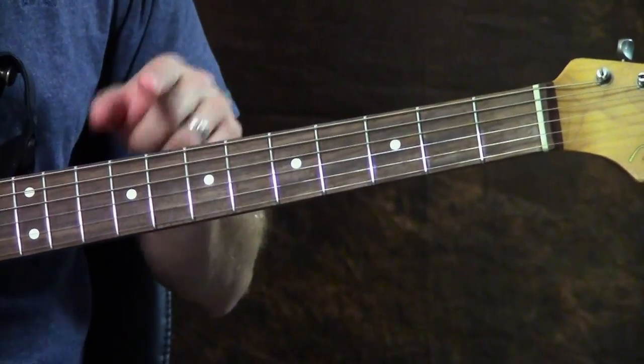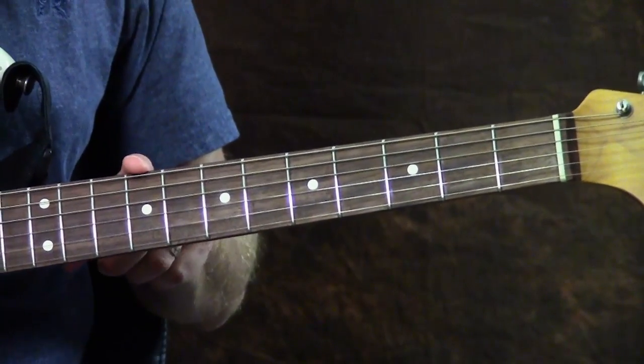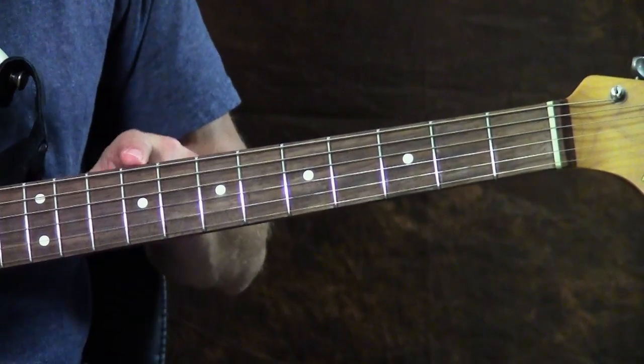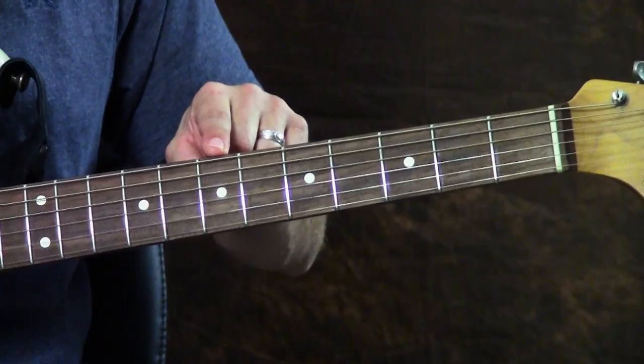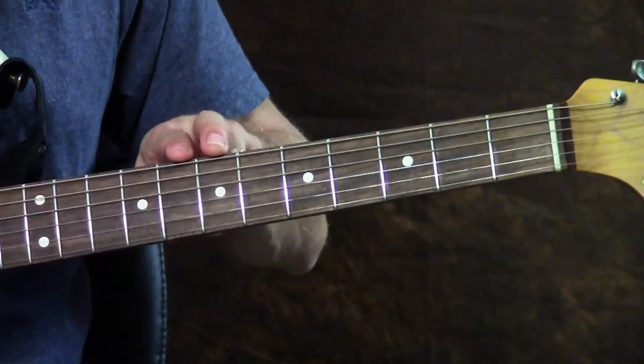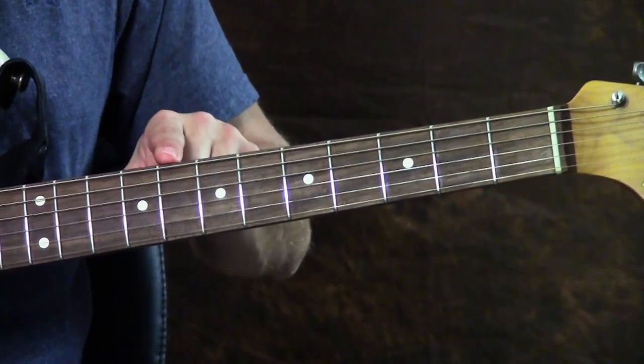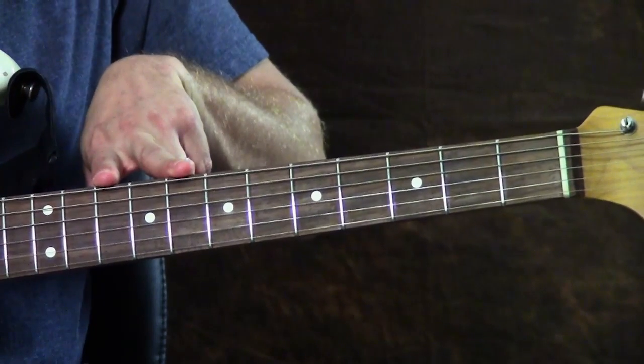F, G, A, B. The 9th fret is the one where it gets tricky. Okay, at the 9th fret, this note is actually C sharp. Because if you remember, at the 7th fret, this is B, and B to C doesn't have a half step. So C is at the 8th fret, and D is at the 10th fret.